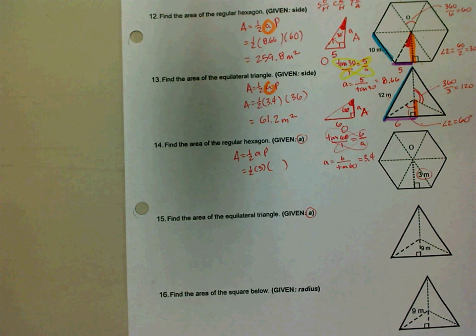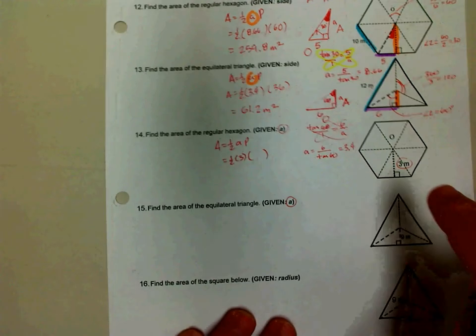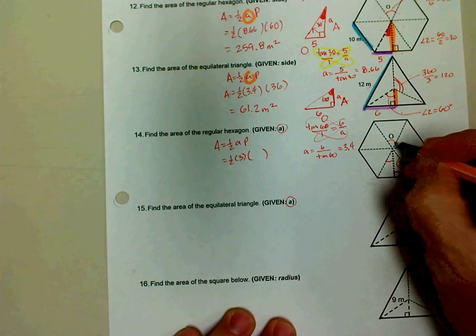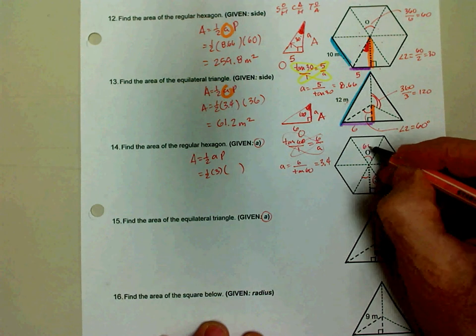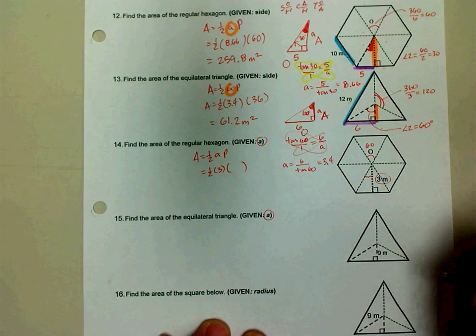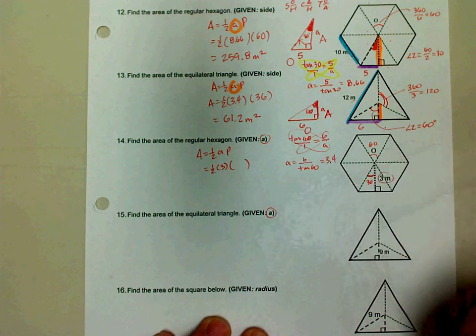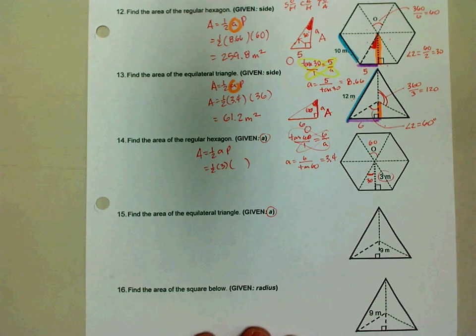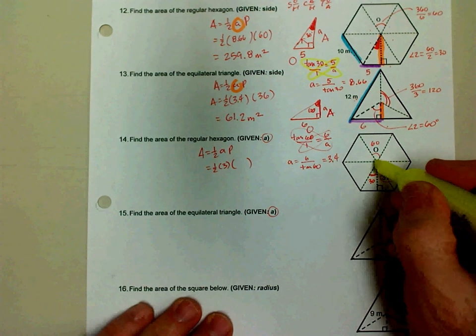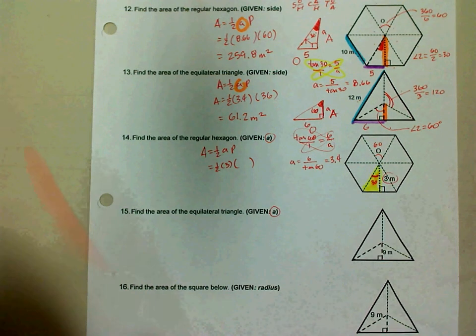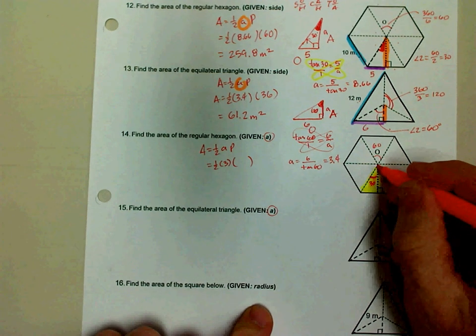We're going to go right here to good old angle 2. Central angle, we did it up here, 60 degrees. 360 divided by 6 gave us 60. Angle 2, this guy right here, is going to be half of 60, 30 degrees, which gives us another right triangle. And this guy in here is a right triangle. The apothem given to us is this length. What we need to do is find this length of that right triangle.